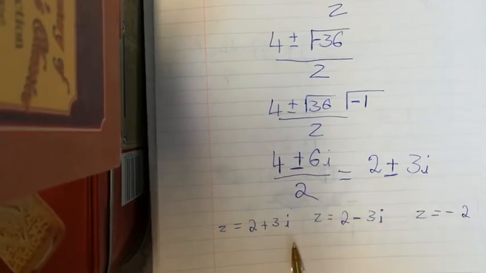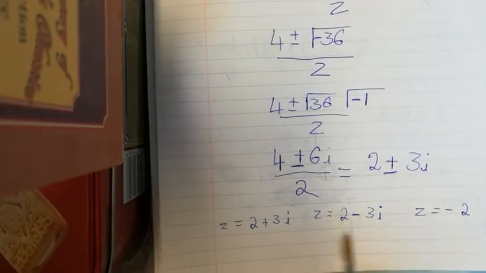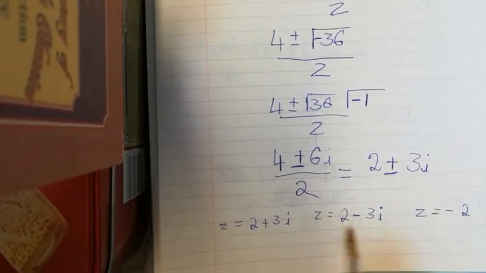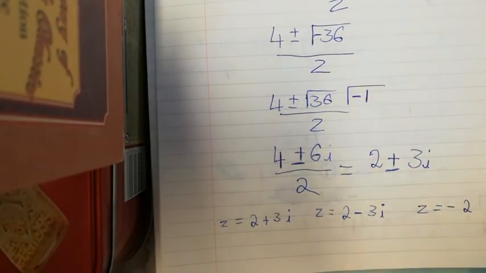And we noticed that if a polynomial has real coefficients, which it did, if one complex number is a root of it, the conjugate is also a root, and we see that here. So that is our answer. Thank you.